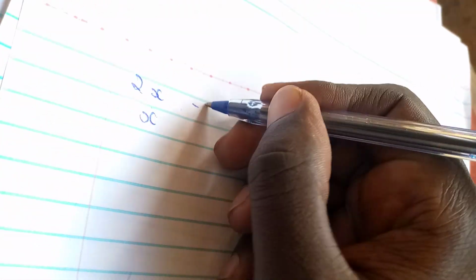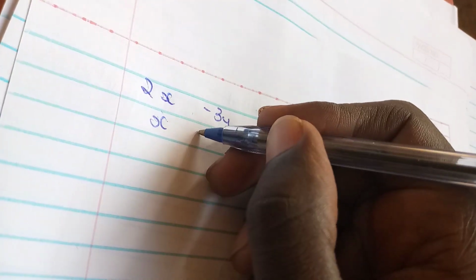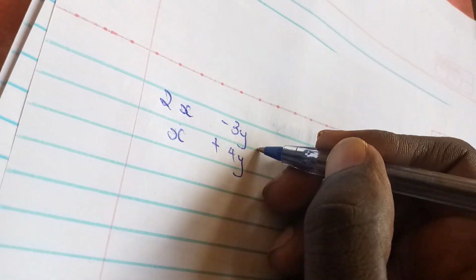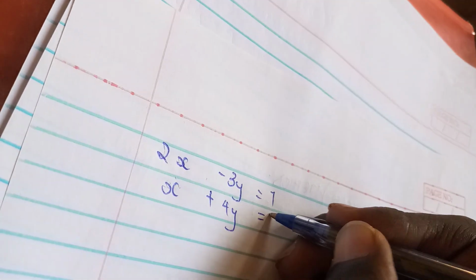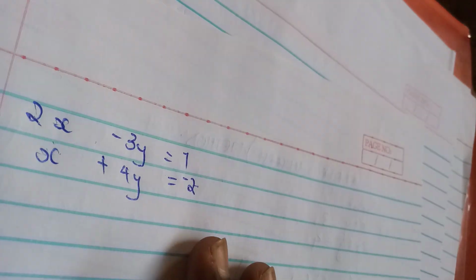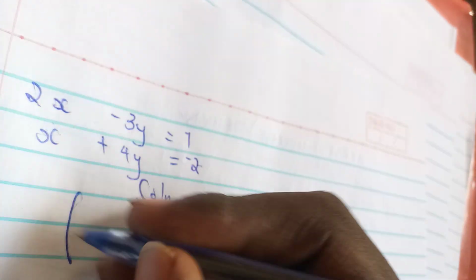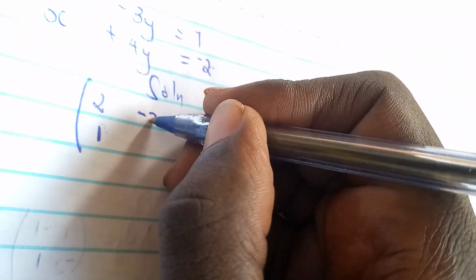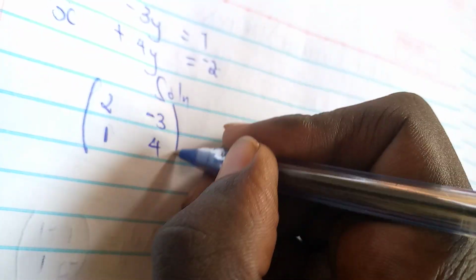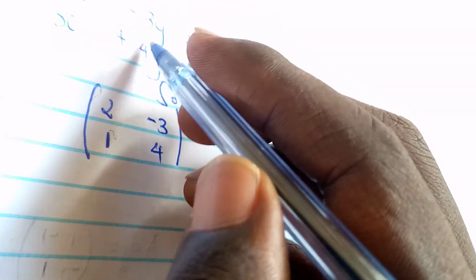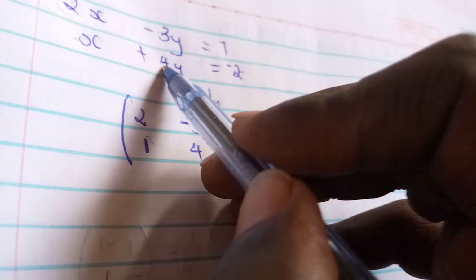Example 2 is 2x + y - 3y + 4y... equals 7, and equals negative 2. Remember the first step: write this in the form of a matrix. This is 2, this is 1, this is negative 3, this is 4. Just write these coefficients here: 2, 1, negative 3, 4.